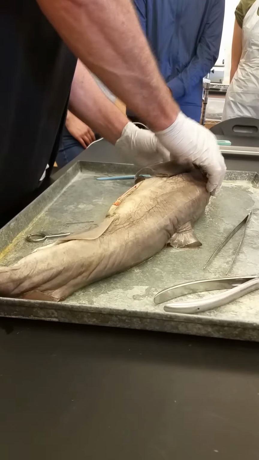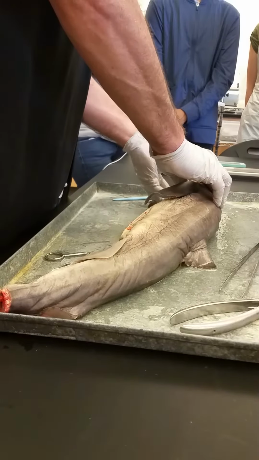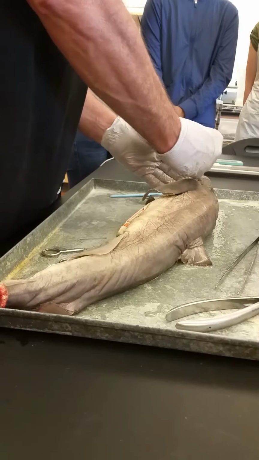Another difference is in most of the bony fish, the mouth is at the anterior end of the body. Whereas with the sharks and rays, it's underslung. It's down here on the ventral side of the head, which gives it a little more leverage.